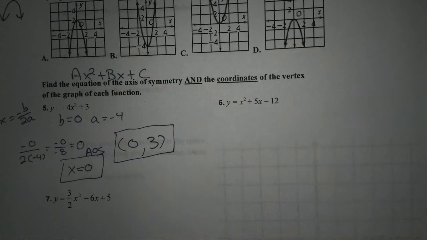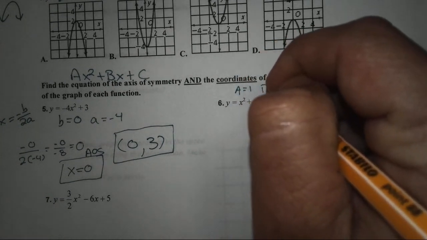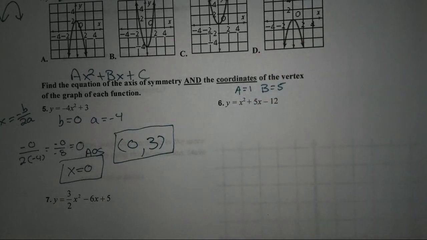Number 6 is going to be a little bit more difficult because we're going to get a fraction here. Because here, our a value is 1 and our b value is 5.